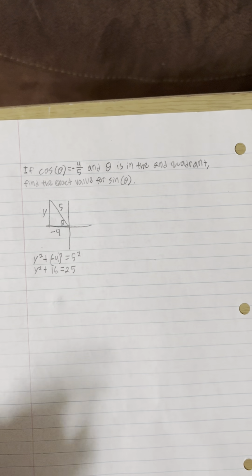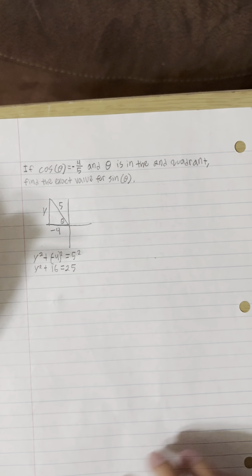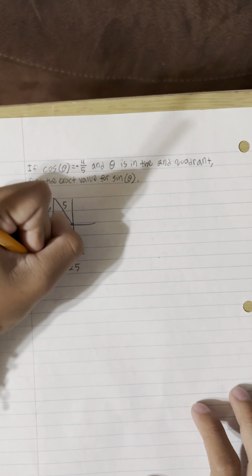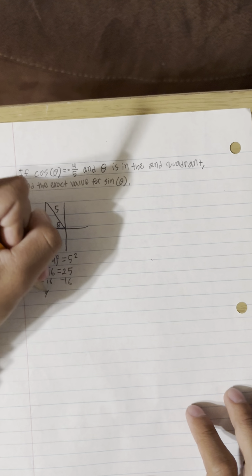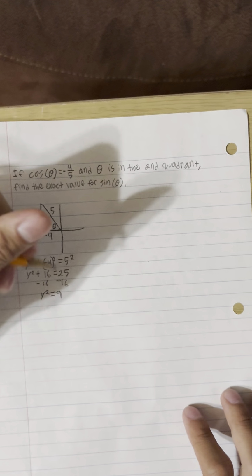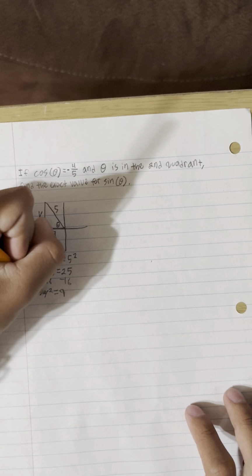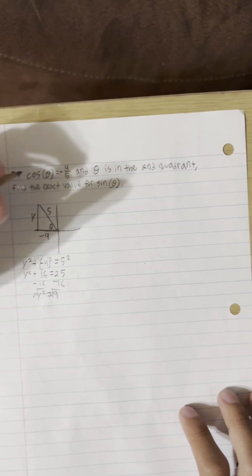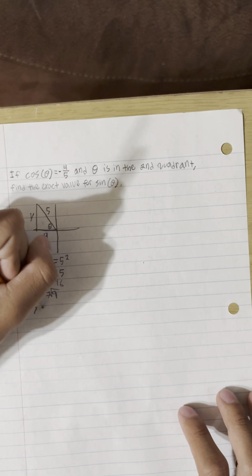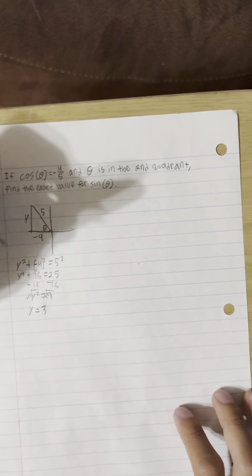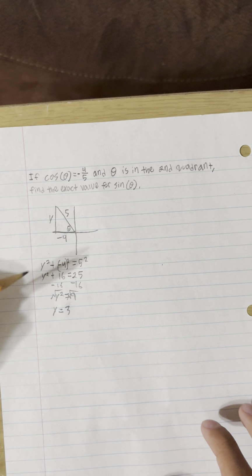So we'd be left with this, and so we just subtract 16 from both sides, -16, right? And that gives us 9, so we'd have y squared equals 9. And we want to get rid of this squared, so we'd square root both sides too. And so you get rid of the squared, and you get left with y equals 3, right? So now we know what y is. So now that we have that, we just plug it back in.